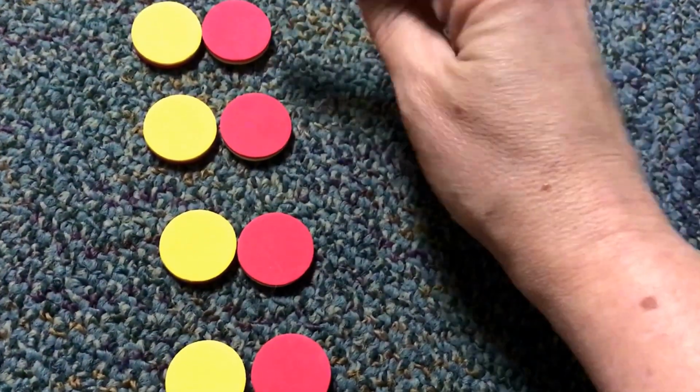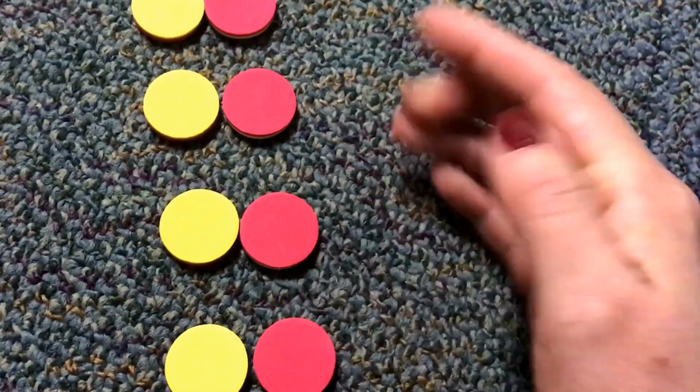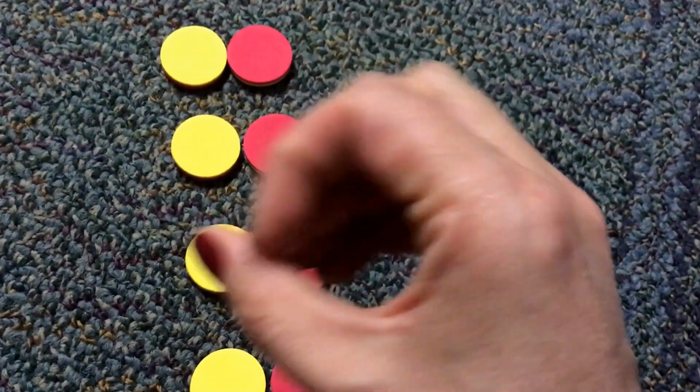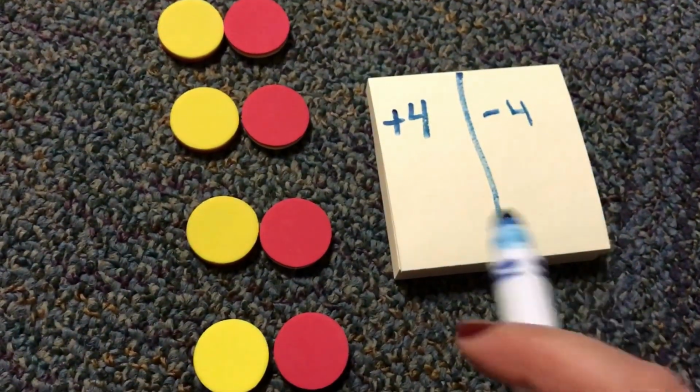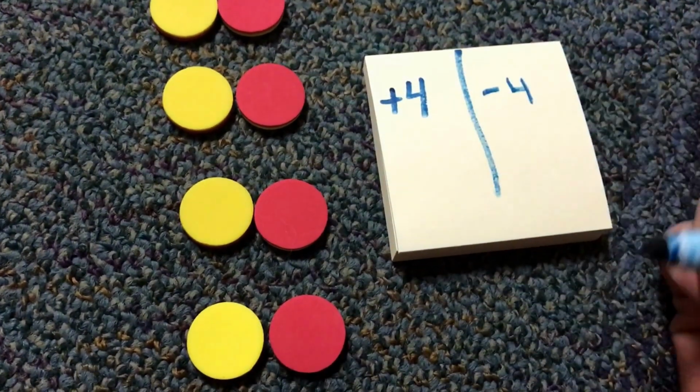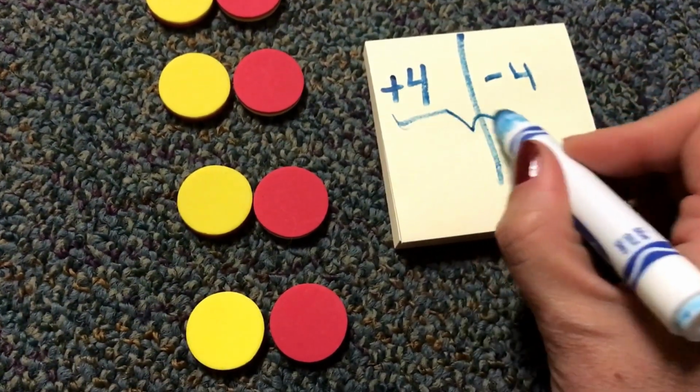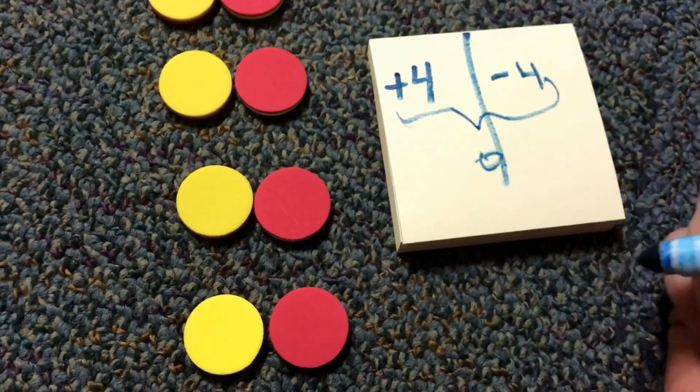So if I have 0, 0, 0, 0, all together I have 0. So if I have +4 combined with a -4, together these guys make 0.